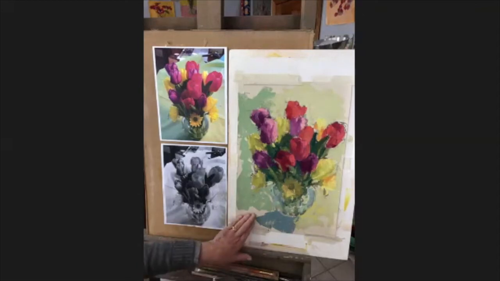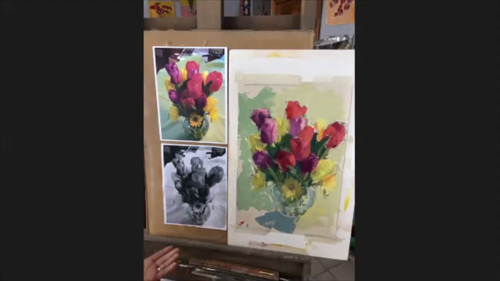And I'm going to be working on the buff UArt paper in just a moment. And I think it's a good paper to use for my particular type of pastels. I want you to select a paper that works for you for your type of pastel.